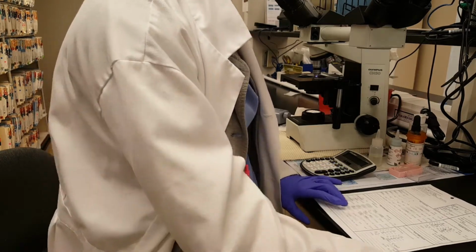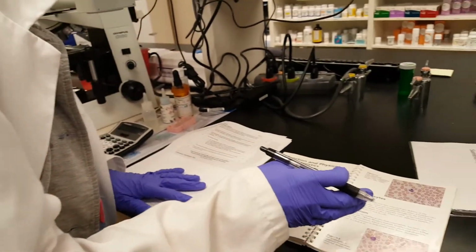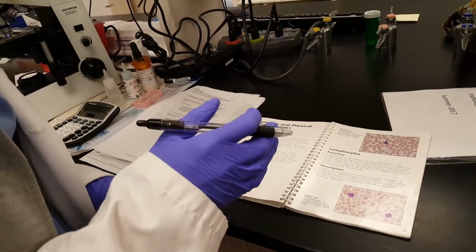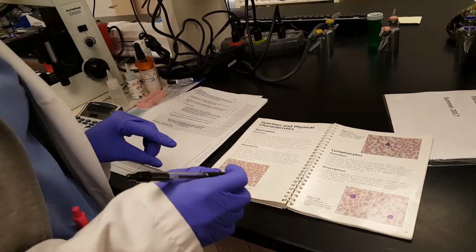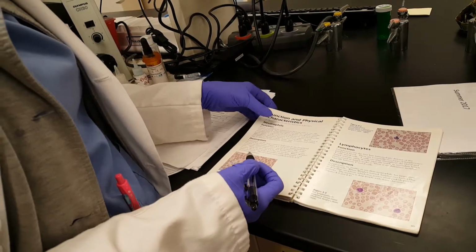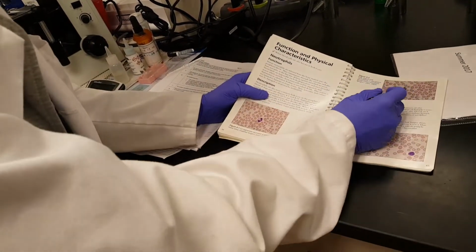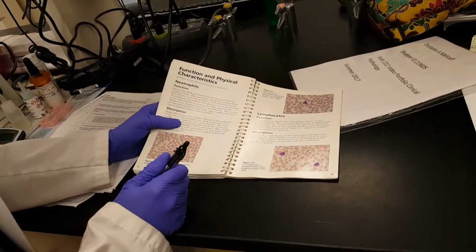And then the last thing I want to show you is what I was looking at in the book. So neutrophils are also called segmented neutrophils. You can see their different segments here, so they can look a little bit different.